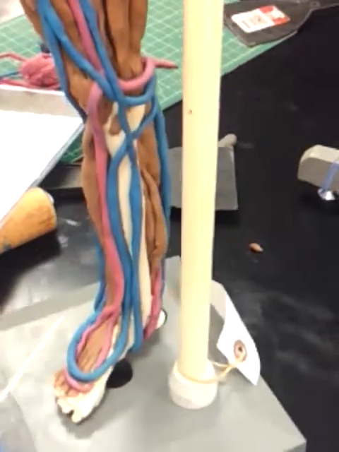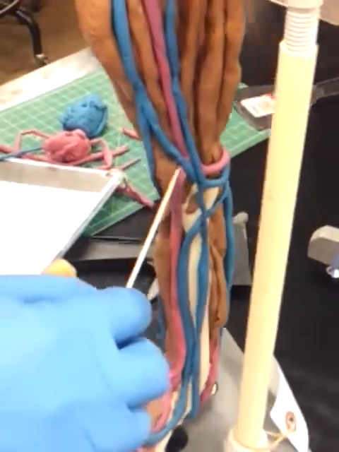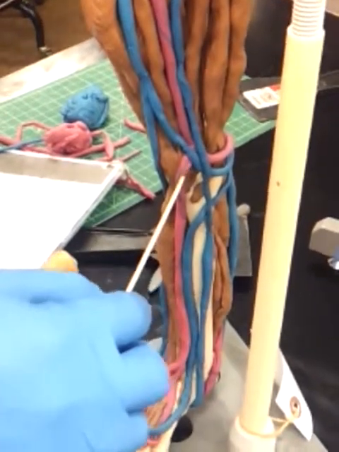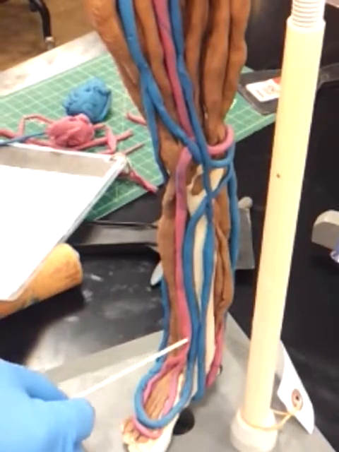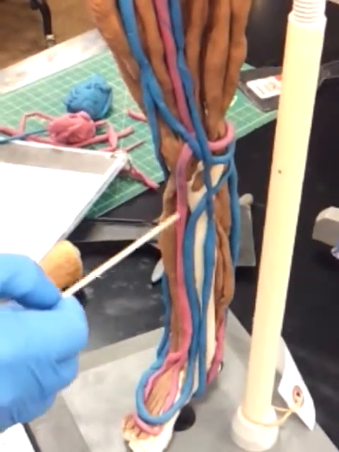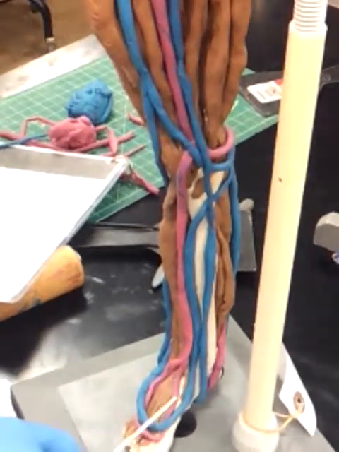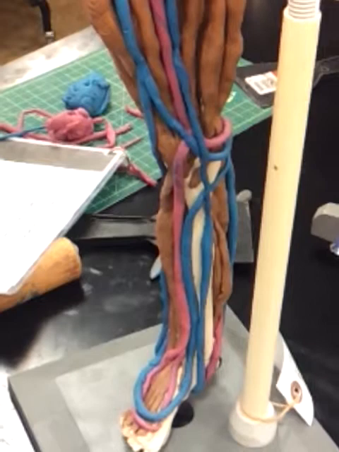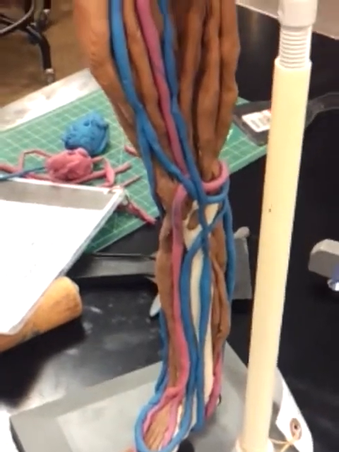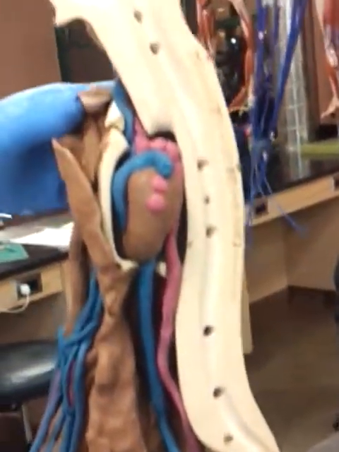Then, one branch comes from the popliteal, which is this, running anterior and down, and forms the anterior tibial artery, which is this one here. And the anterior tibial artery forms the dorsal arch on top of the foot. And that's the whole arteries and veins.